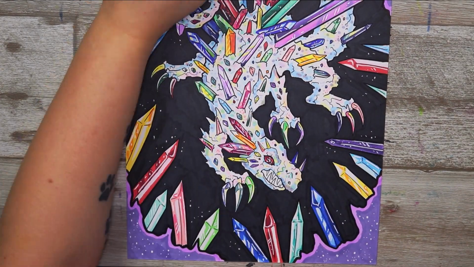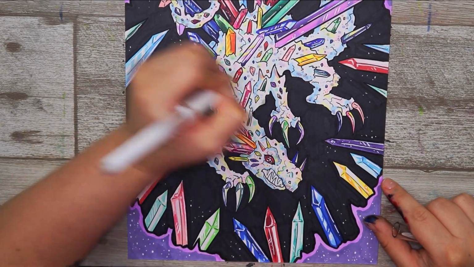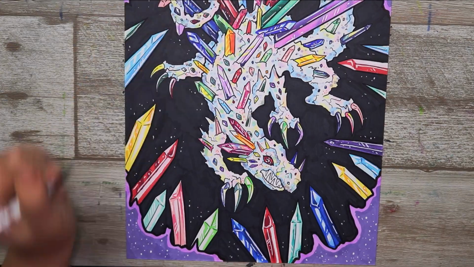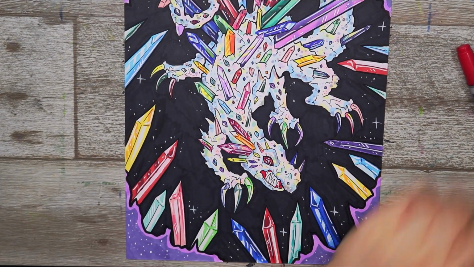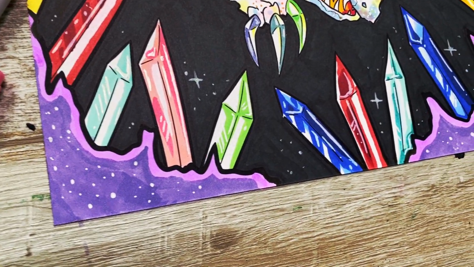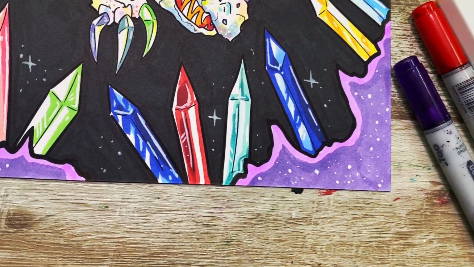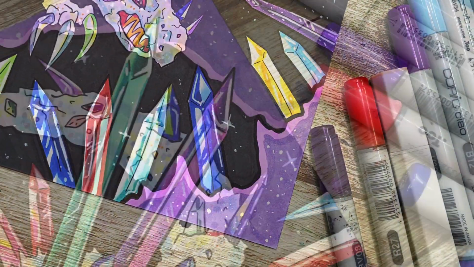So anyways, here is the final result, and I really love the way it turned out. I love the highlights and the contrast and all of the colors. It's very colorful, but it's not too full on, which I think I'm gonna count as a win.